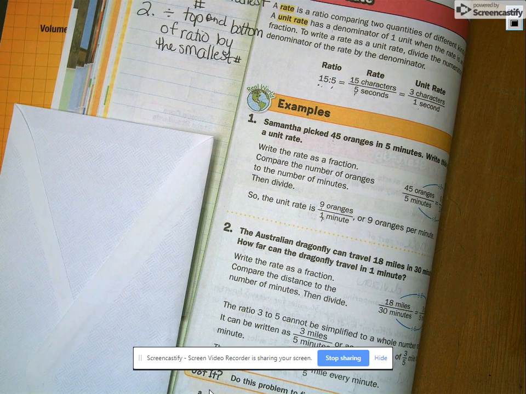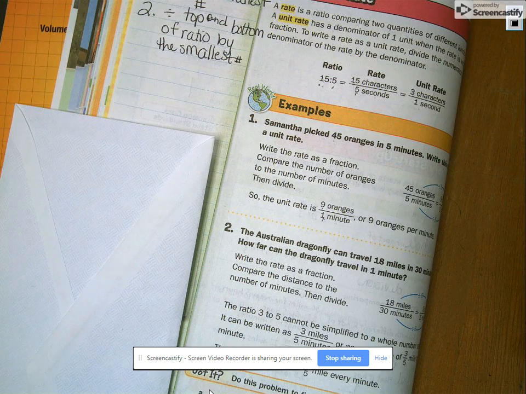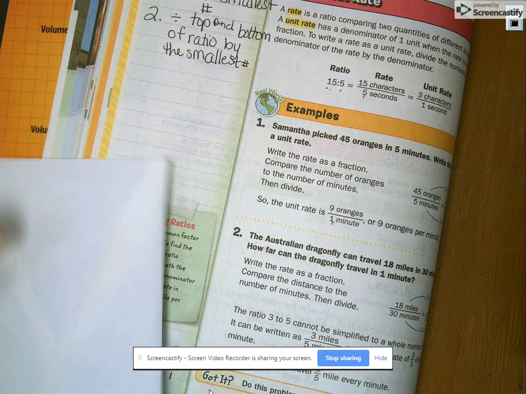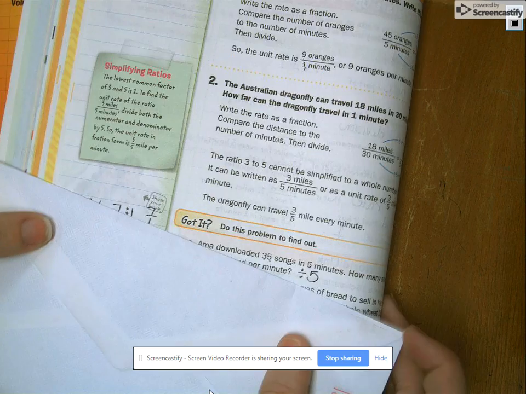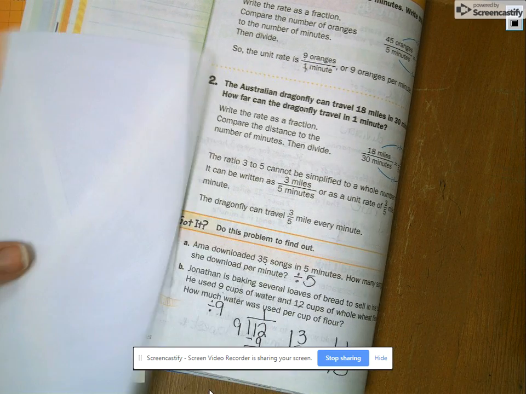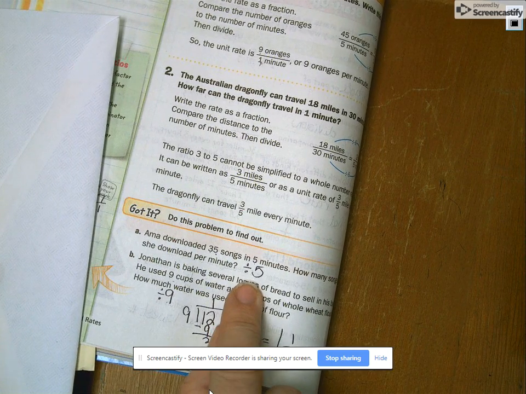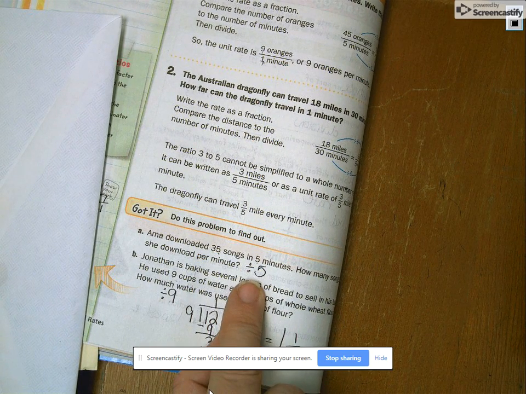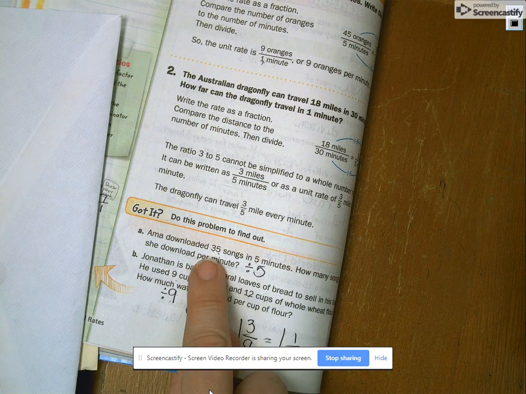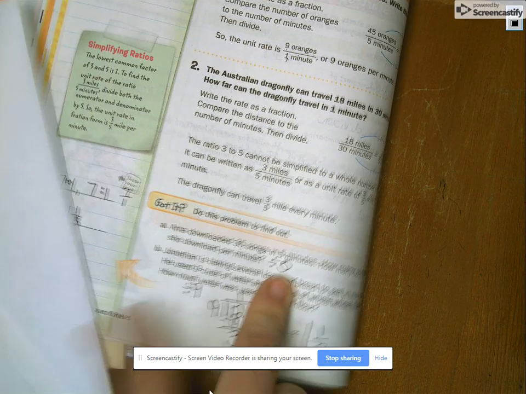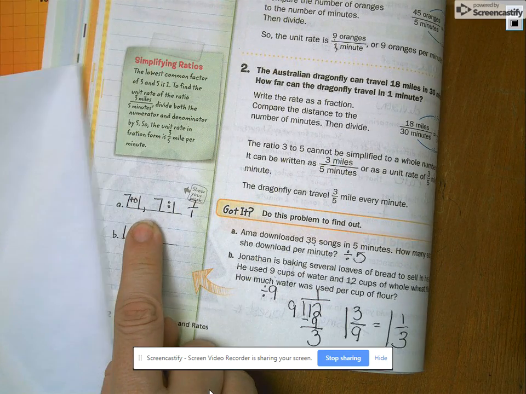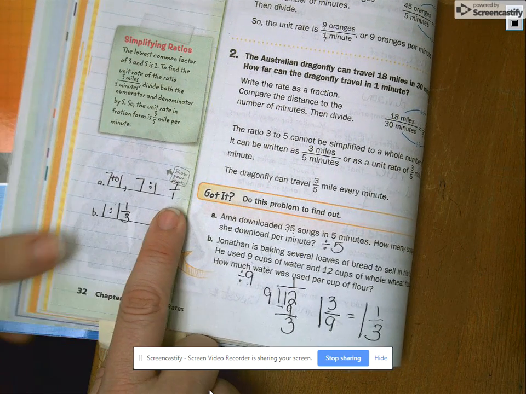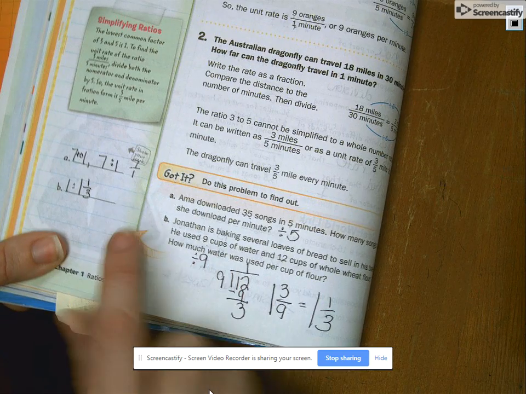Now please do the got it part at the bottom. Pause the video now so that you can do the got it part. Hopefully for the got it part, you saw that I would need to divide by 5 because 5 was smaller than 35. I divide 5 by 5 and I get 1. 35 divided by 5 is 7. And so my ratio is a 7-to-1 ratio, and I can write it as any of these 3 ways. This, of course, is the unit rate. So for one song, we know that it's 7 minutes, or 7 songs in 1 minute.